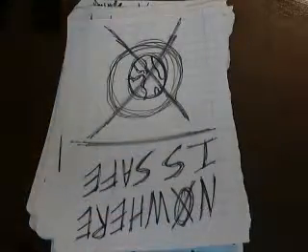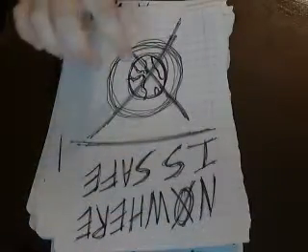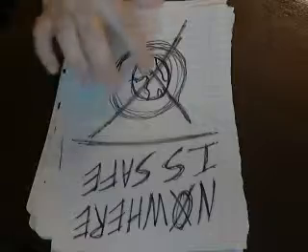Why? Nowhere is safe, with an operator symbol on top of Earth.